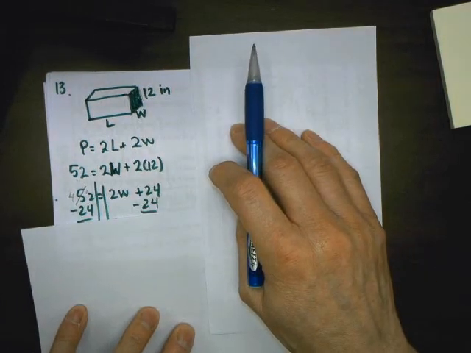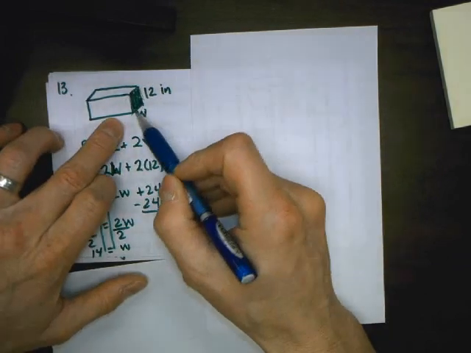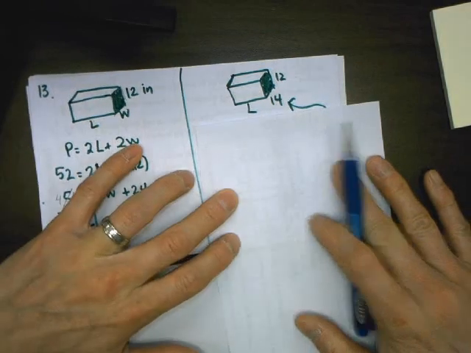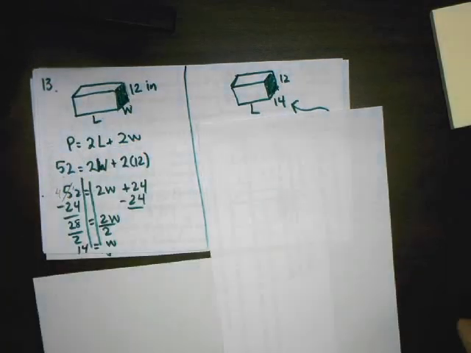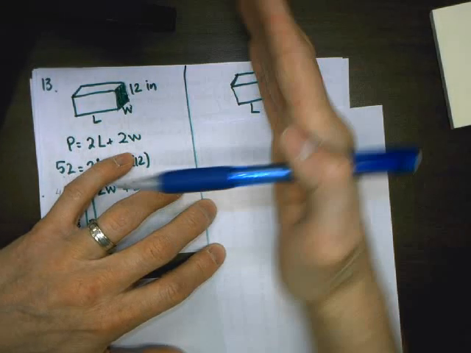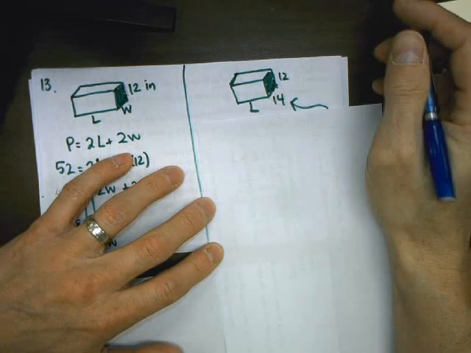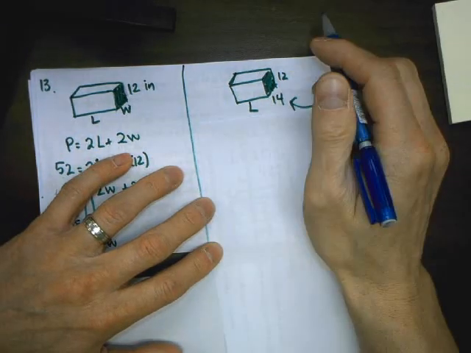The problem says this length of the whole thing, which is kind of like the height of it actually, because it fell down. So that length is actually the height of the whole prism. So this length down here is 3 times this width that we found. So I multiply that by 3. And I get this measurement down here, and now I have a 12 by 14 by 42.